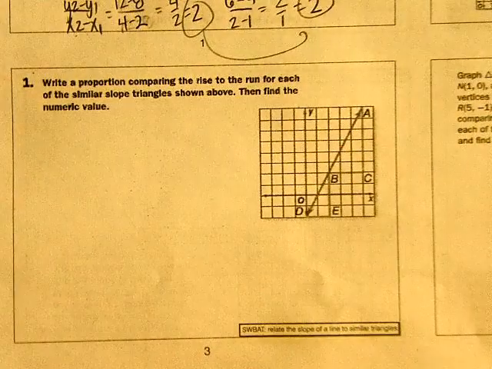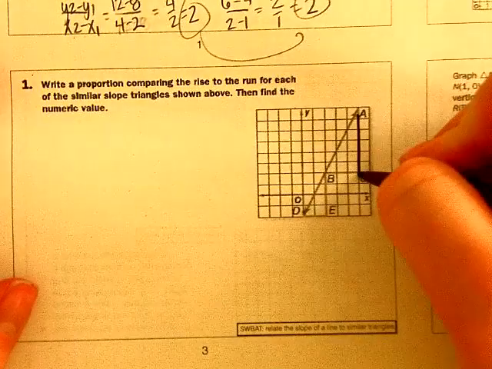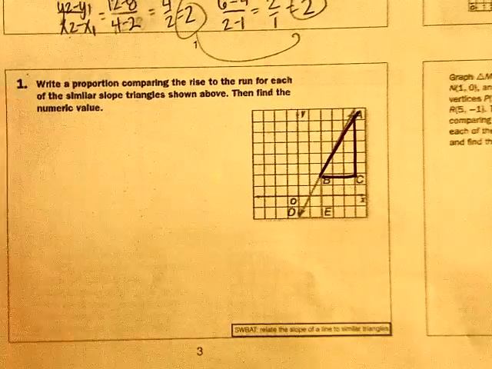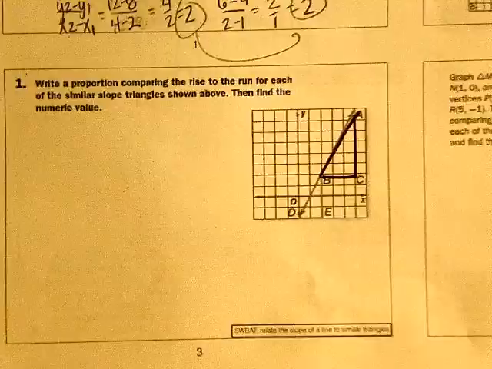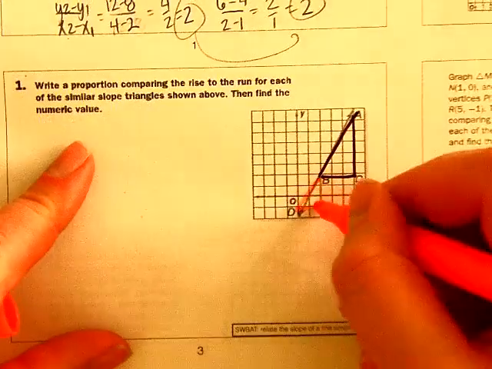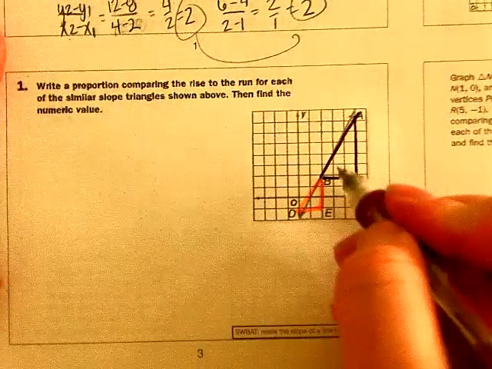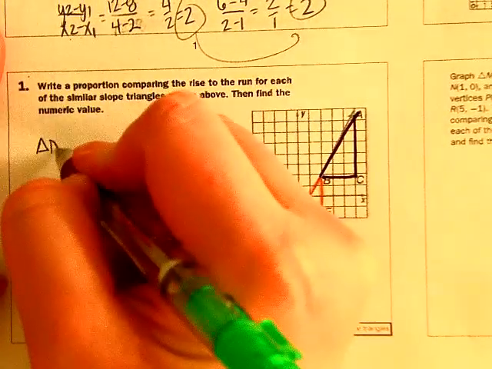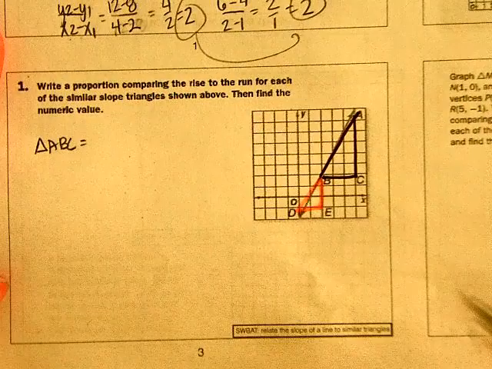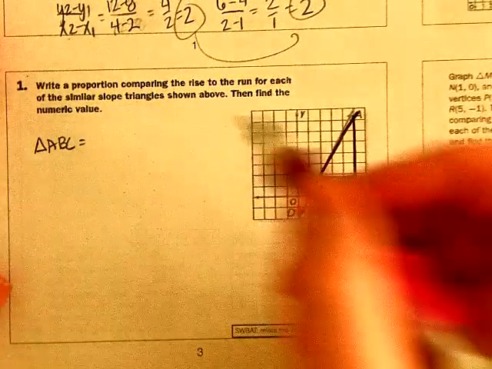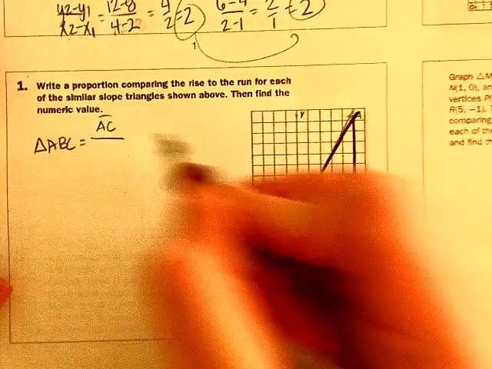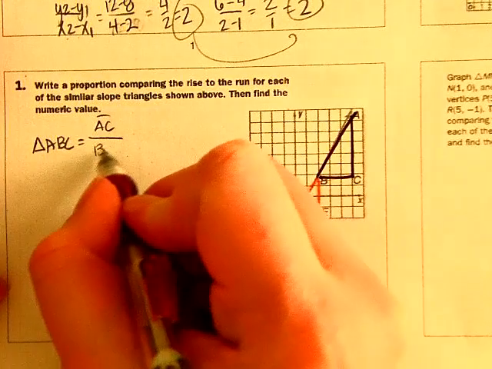So what that means is if we're going to find the proportion, all I'm asking you to do is write down what sides you're putting over what. So for triangle ABC, the rise is the side AC over the side BC.